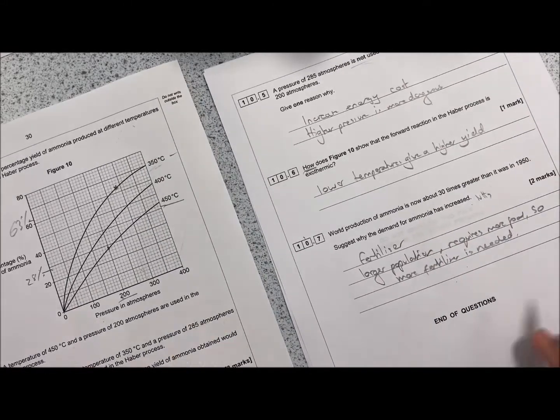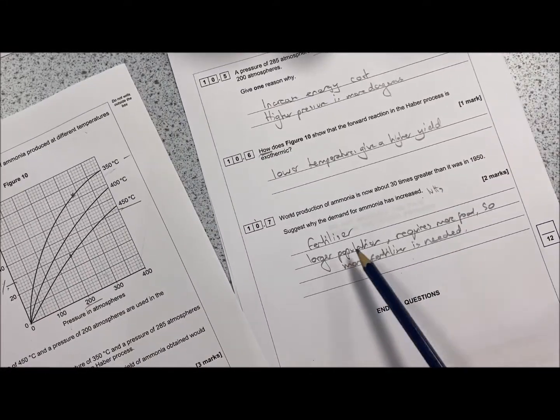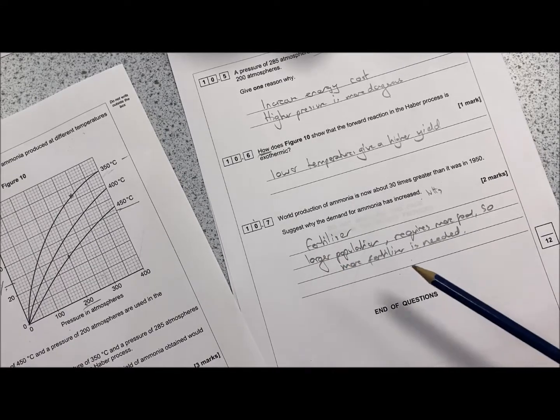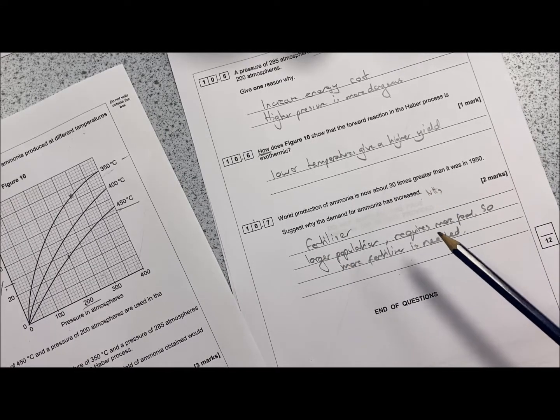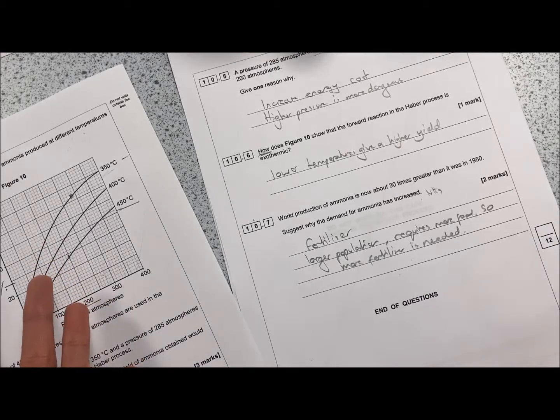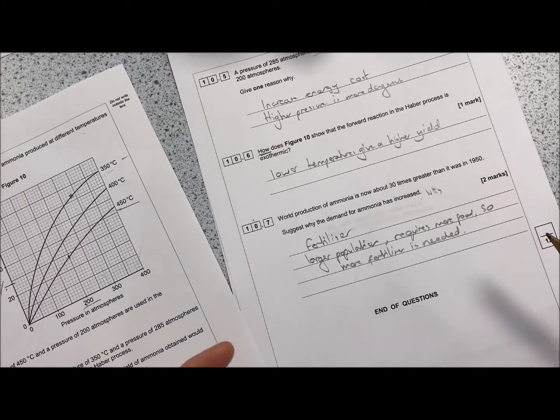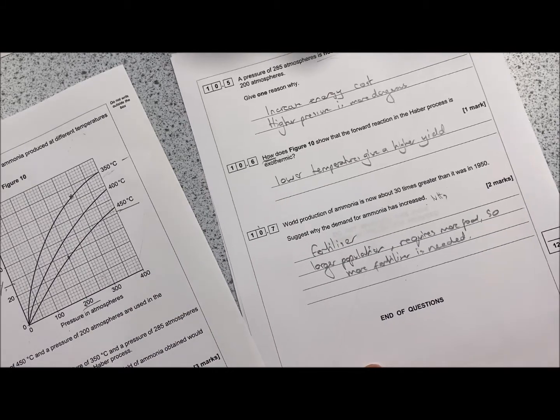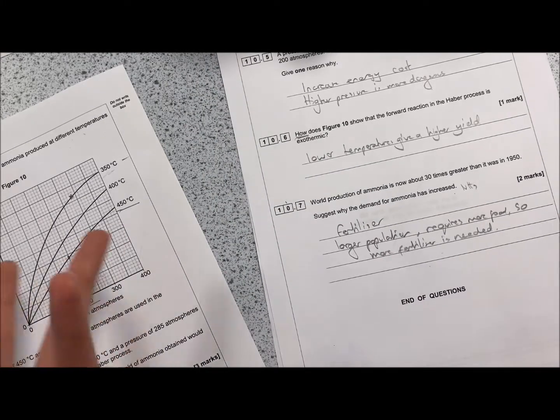Okay. Because the population has increased, there are lots of other things that ammonia is used in that we might need more of. So you could say explosives, although that's not really the best one to say, but ammonia is found in explosives. Things like drug making, dyes, nitric acid, all those sorts of things also contain ammonia as well. So just having an increased demand for something that contains ammonia due to having a larger population. But fertilizer is kind of your key one there. We need more food, so we need more fertilizer.